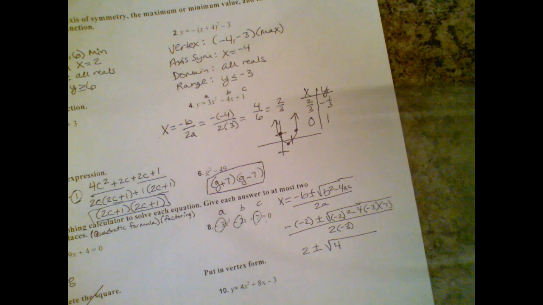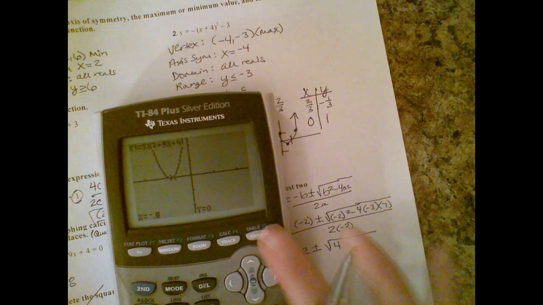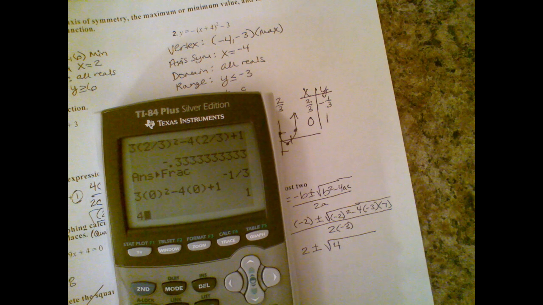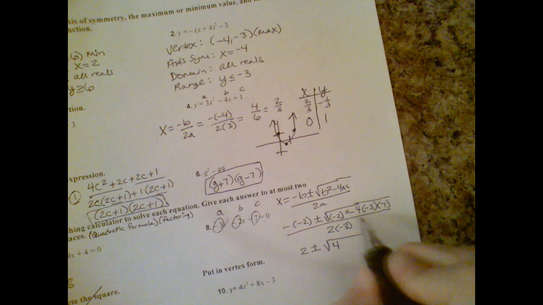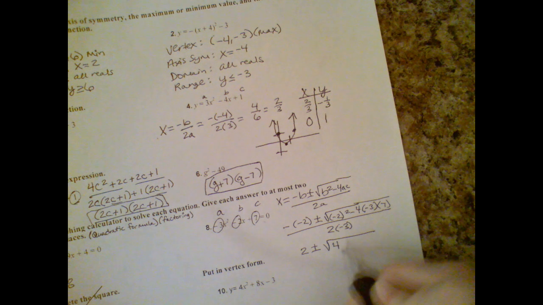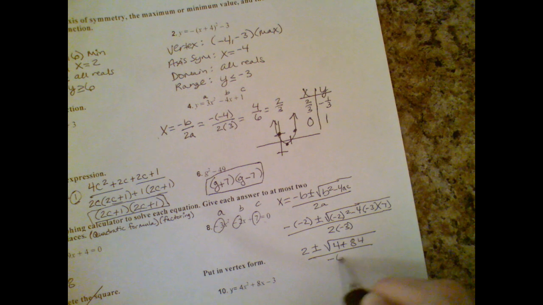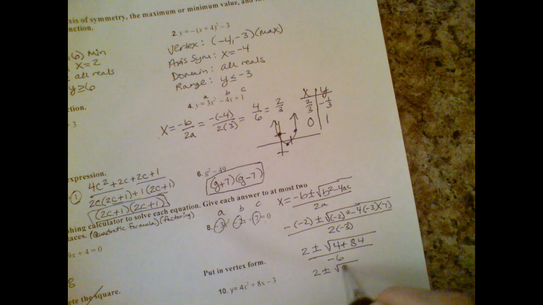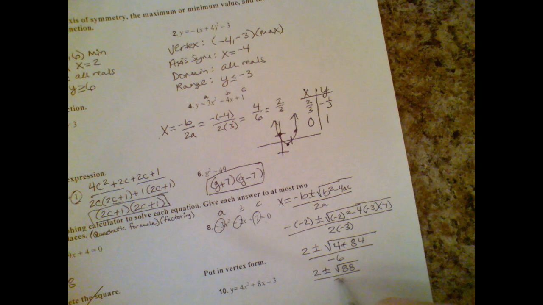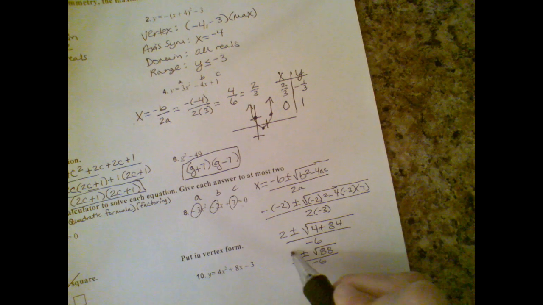So we have 4 times 3 times 7. We end up with 84. These two negatives are going to cancel out, so we're going to get a positive 84 divided by negative 6. So 2 plus or minus the square root of, we get 88 underneath there, divided by negative 6. From here, you can leave that as your final answer.